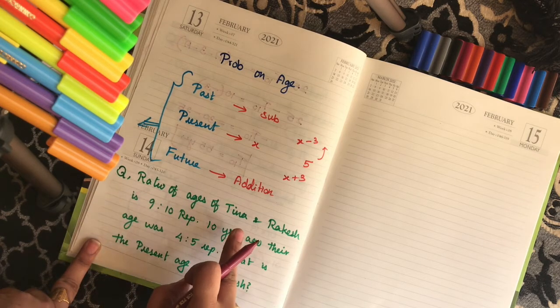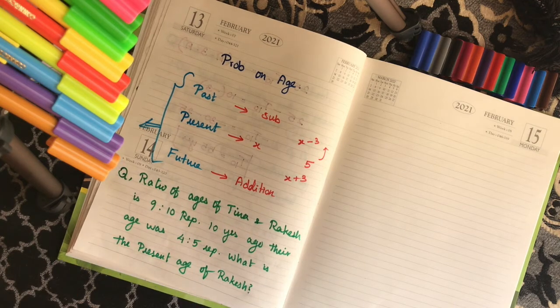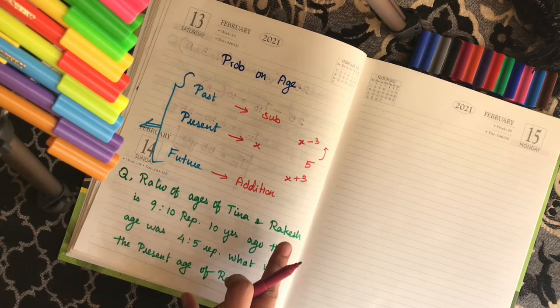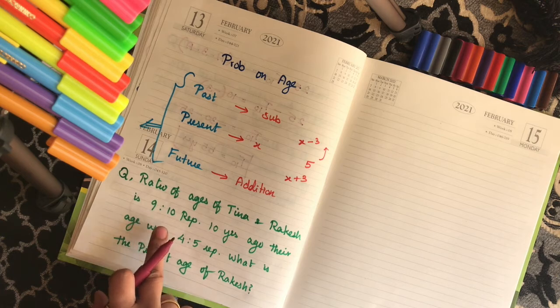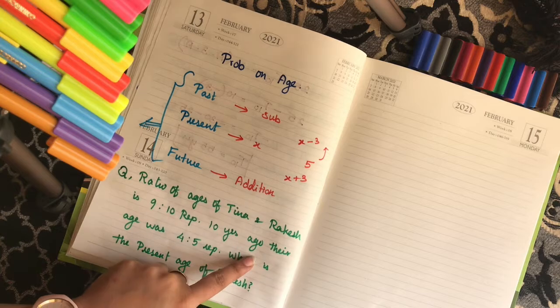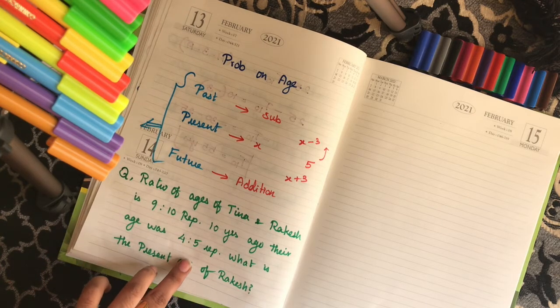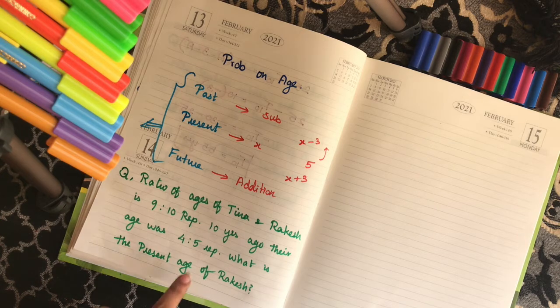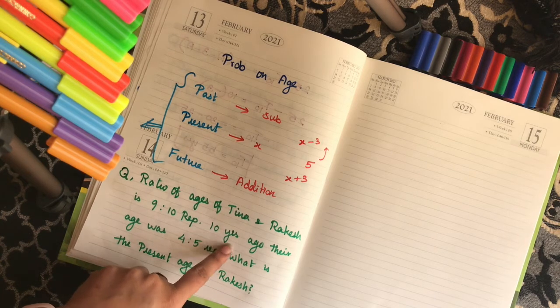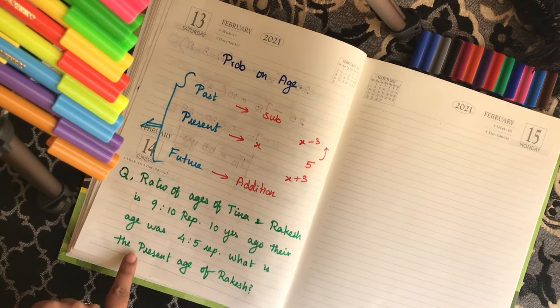The ratio of ages of Tina and Rakesh is 9 is to 10. 10 years ago, before 10 years, their ages were 4 is to 5 respectively. What is the present age of Rakesh?